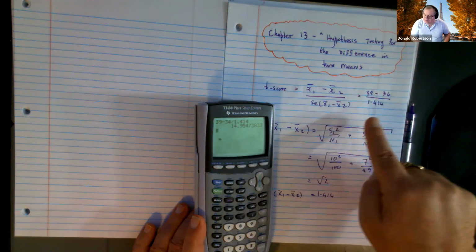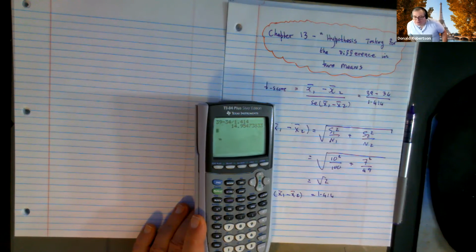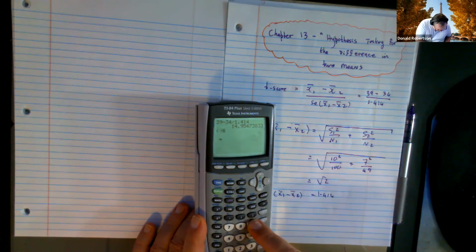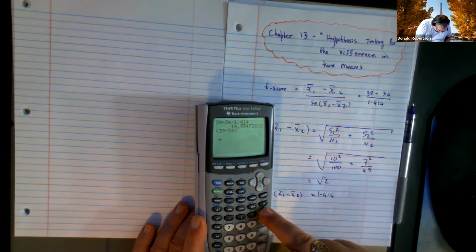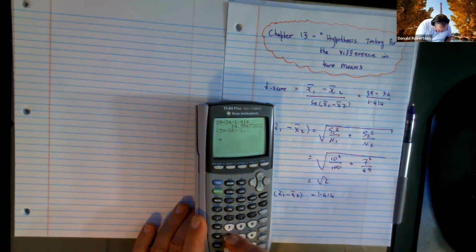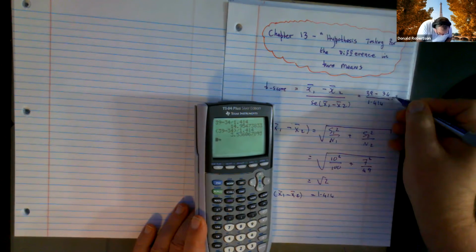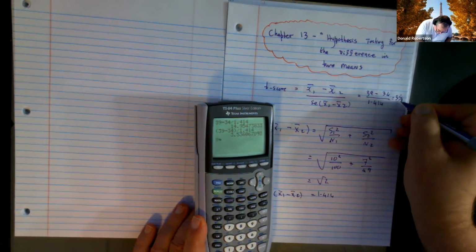Looks right, but it's not. A bracket? Yeah, bracket. Oops, 39 take away 34, close the brackets, and then divide by 1.414, and there is roughly about 3.54, right?